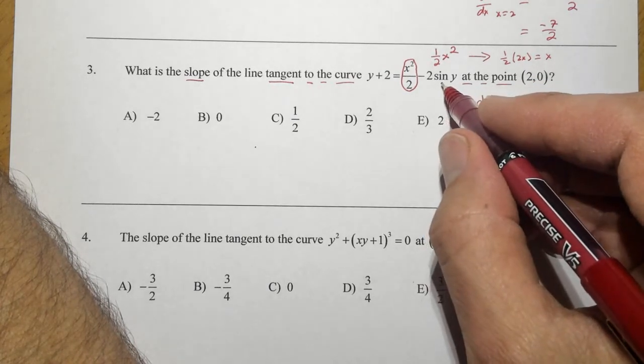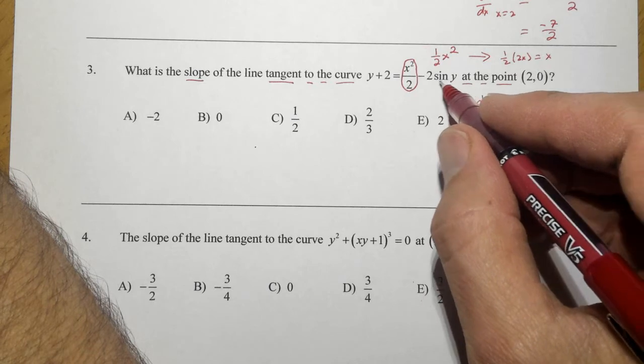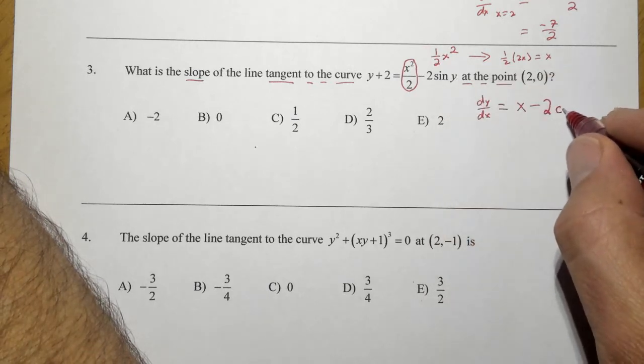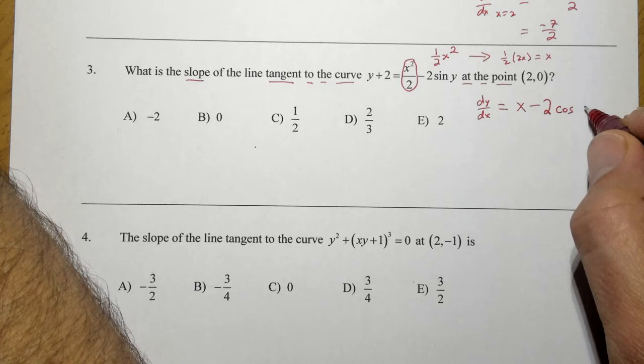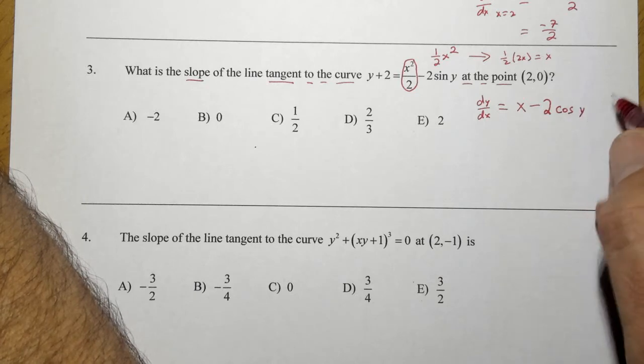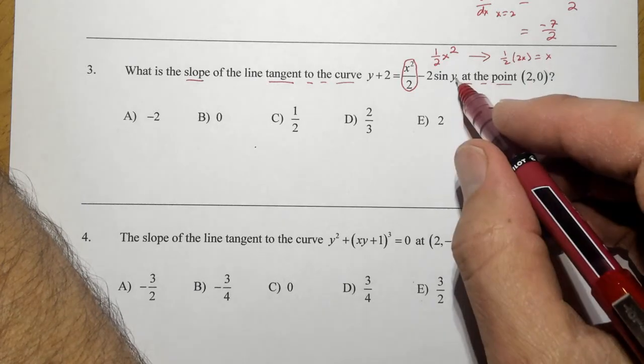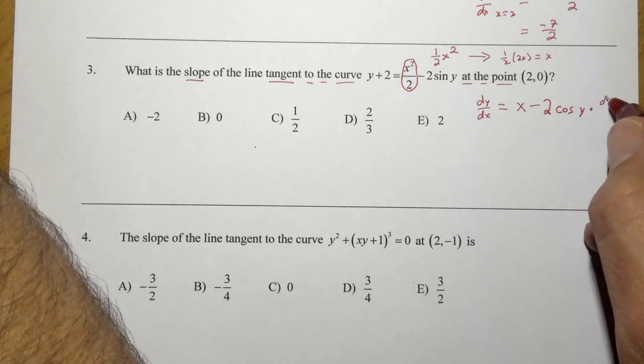And then we see sine again. This time it's a sine of y. So we are doing a chain rule. Sine derives to cosine. Right? So we derive the outer with respect to the inner. And then we multiply by the derivative of the inner function. And the derivative of y is dy dx.